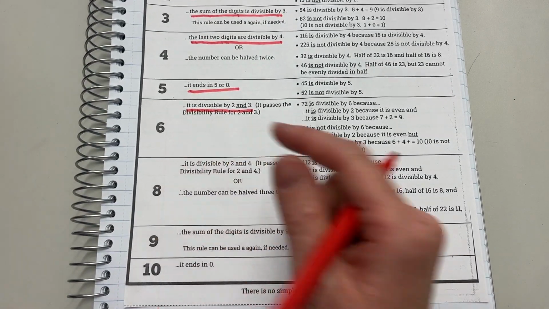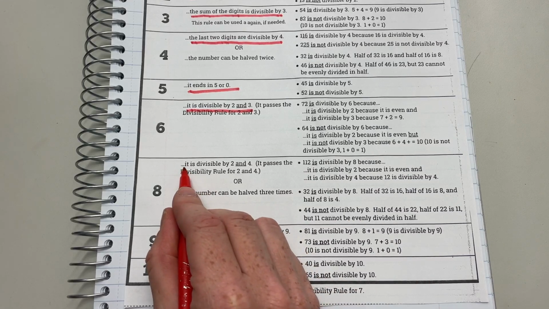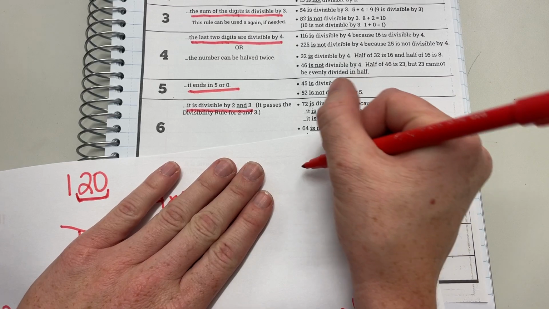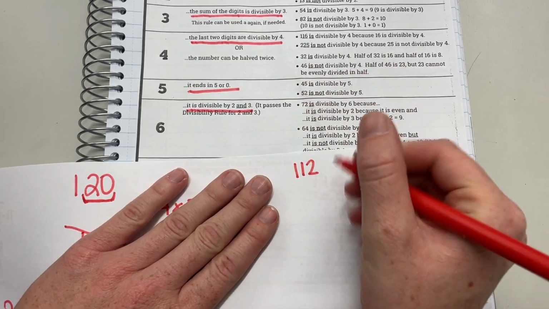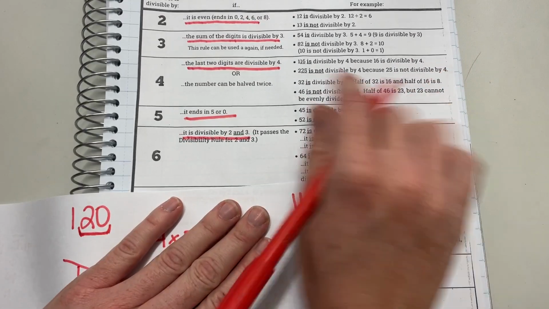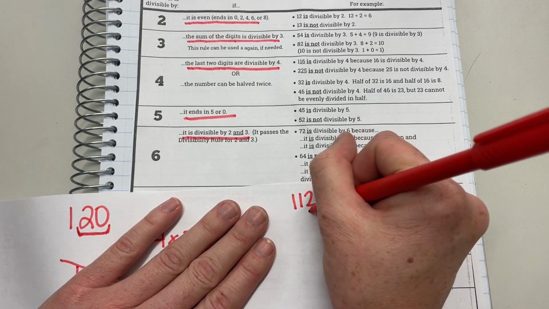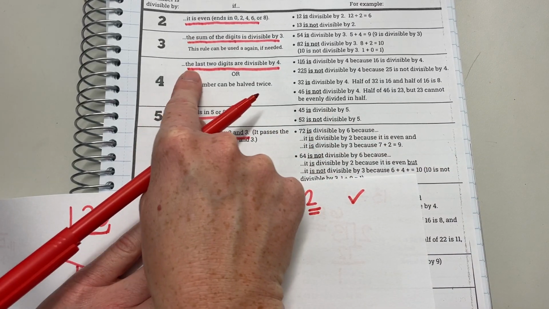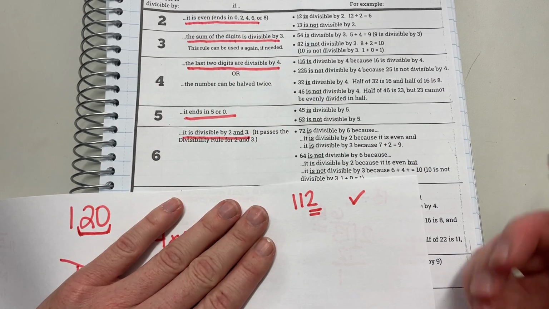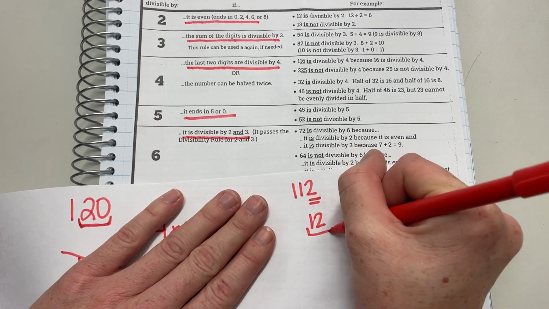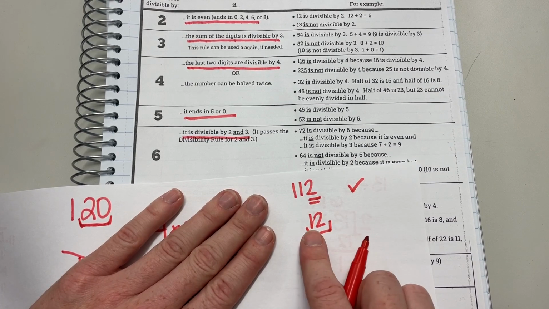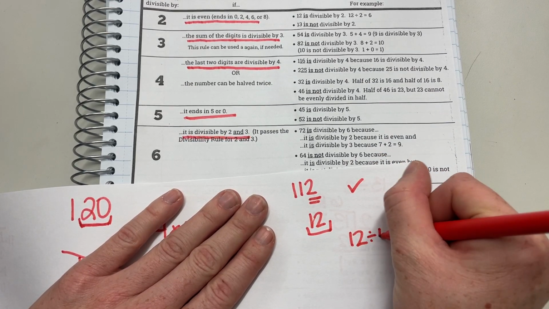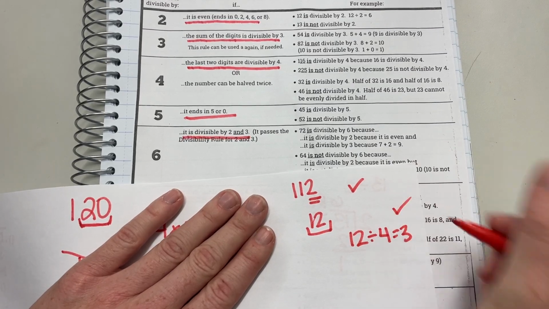Number 8 is very similar to 6. It has to be divisible by 2 and 4. So if I have the number 112, I look at the divisibility rule for 2. It has to be even. So I look here, it's even. And then I look at the rule for 4. The last 2 digits are divisible by 4, so 12. Can I divide 12 by 4? Yes, I can. 12 divided by 4 equals 3, so that would work.